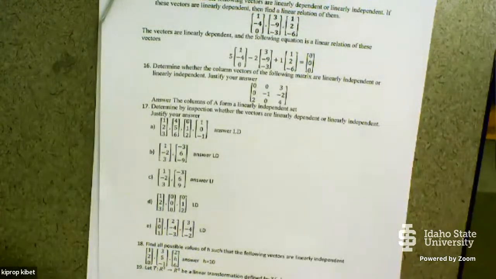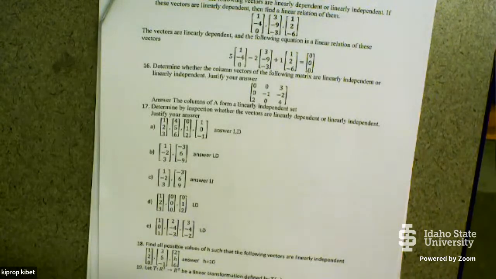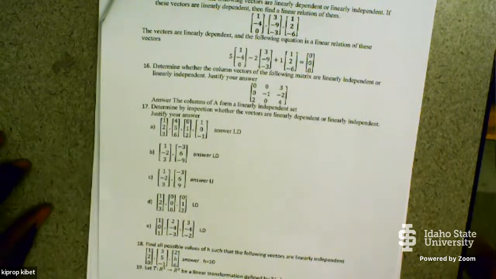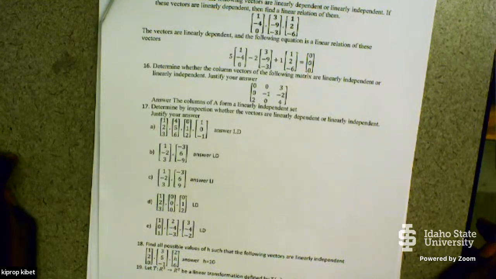It's even clear here. You just switch R1 and R3, then you get what? Because all of them have the basic variables. Yep. So it will be linearly independent.